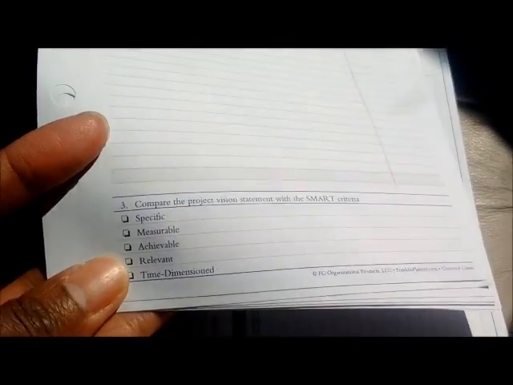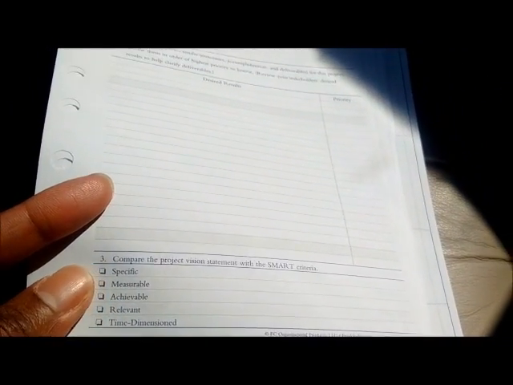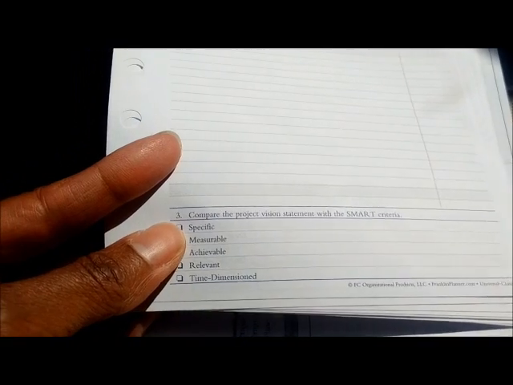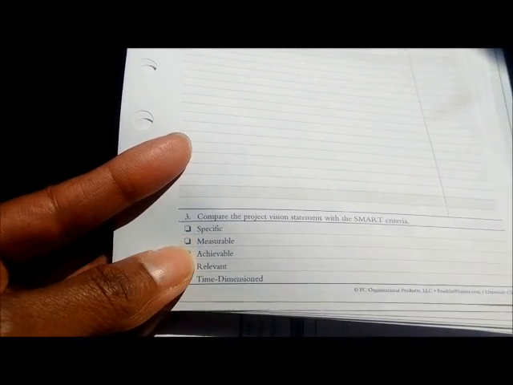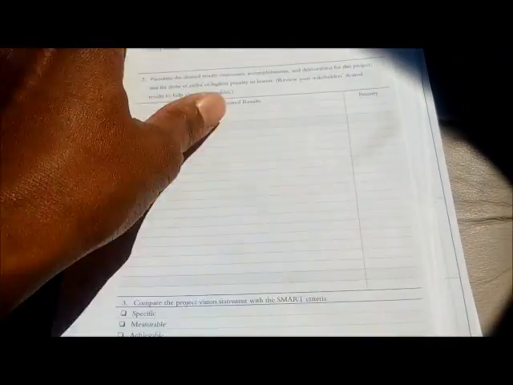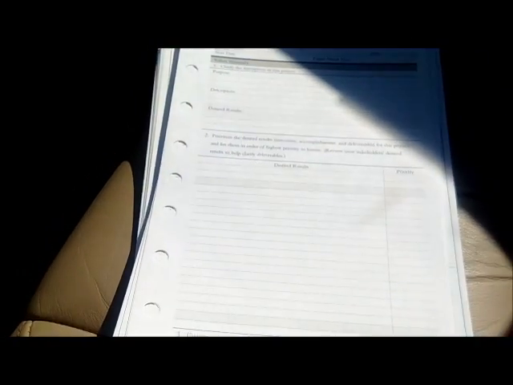At the bottom, it talks about SMART criteria. And I think I heard my best friend talk about this criteria. And I think this is something that she studied to get her certification. But at the bottom here, it says SMART stands for specific, measurable, achievable, relevant, and time dimensioned. Let's move on here. So I'll move quickly through these forms.